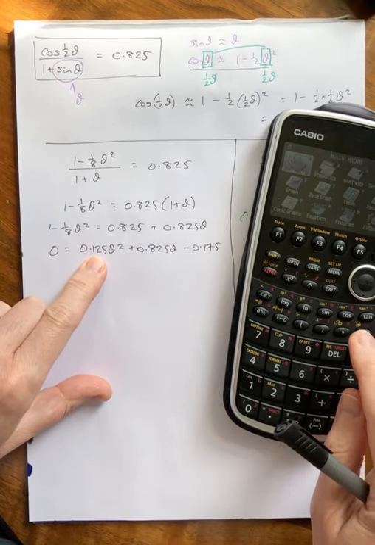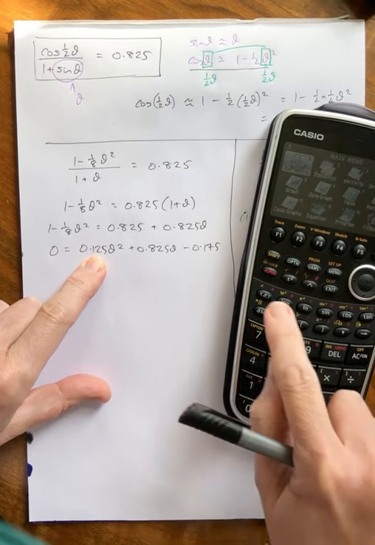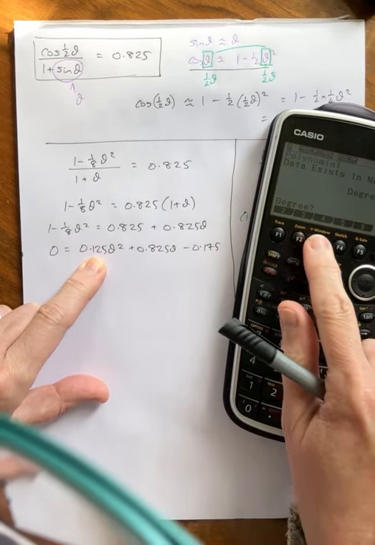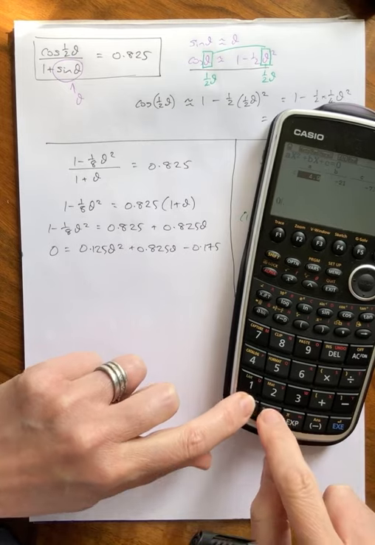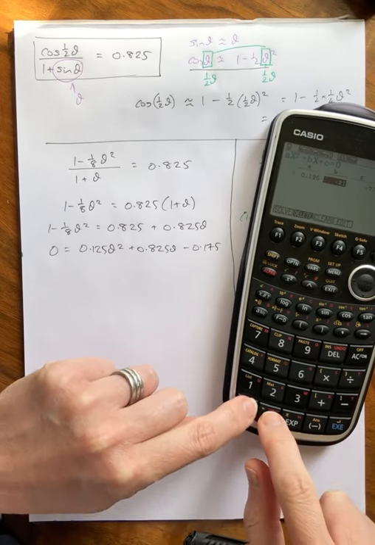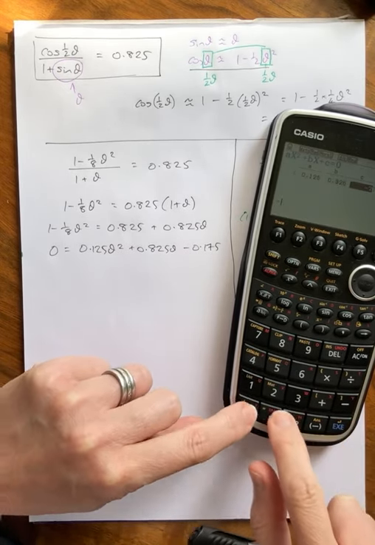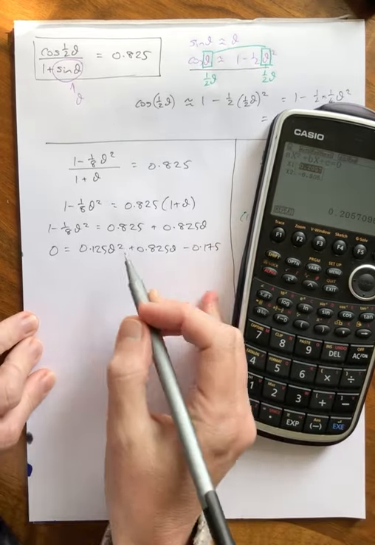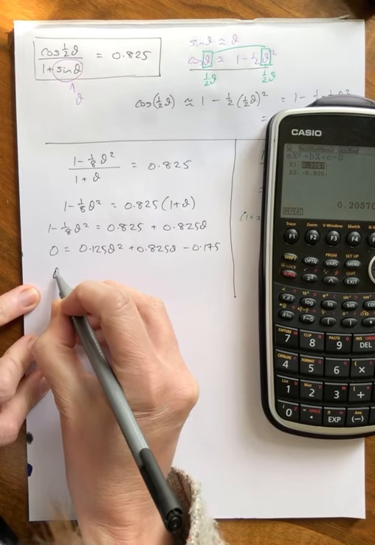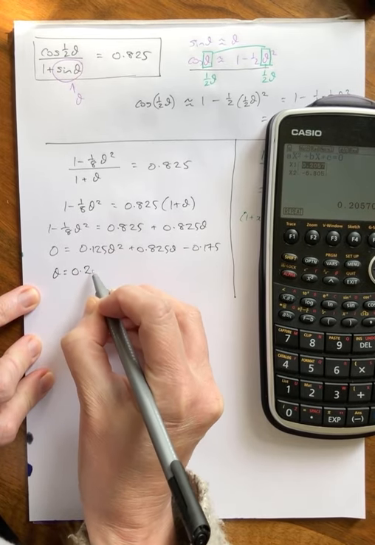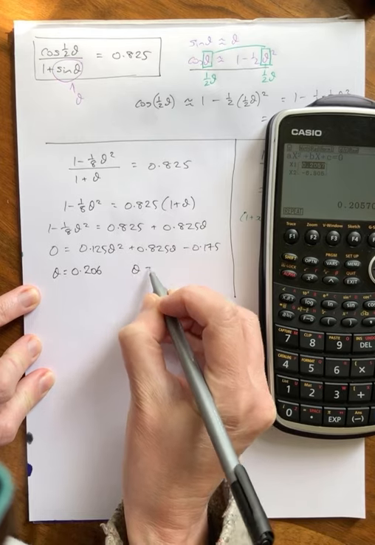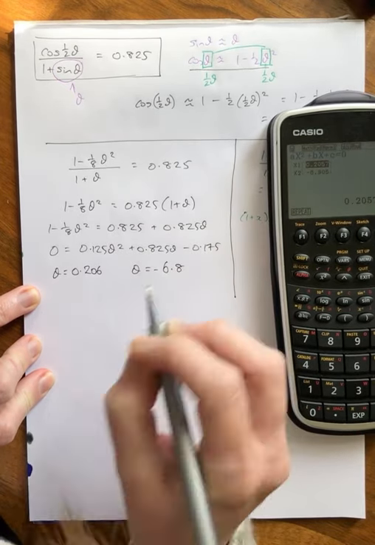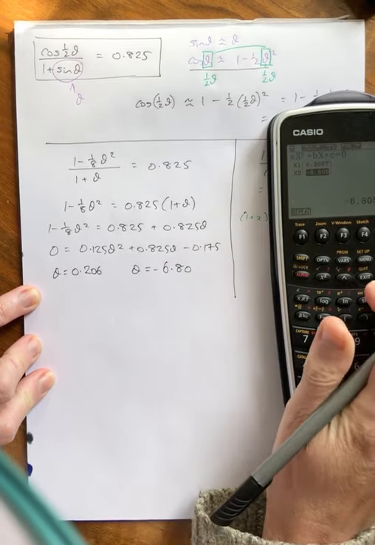So if we go to equation solver on the calculator, I think if you multiply by 40 you make them all integers, but let's just type them in: 0.125, 0.825, and negative 0.175. That gets us two answers, as we'd expect because it's a quadratic. The first answer is 0.206. The second answer is negative 6.806.